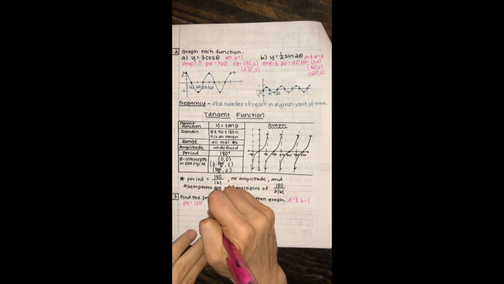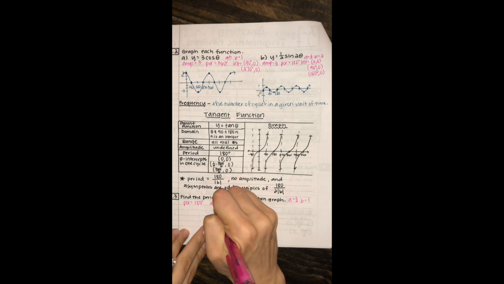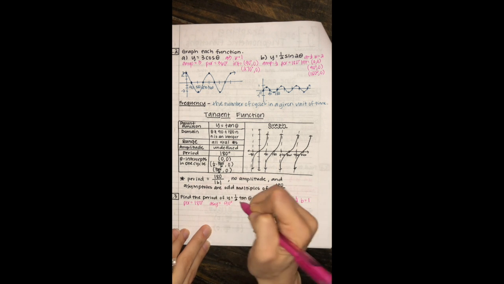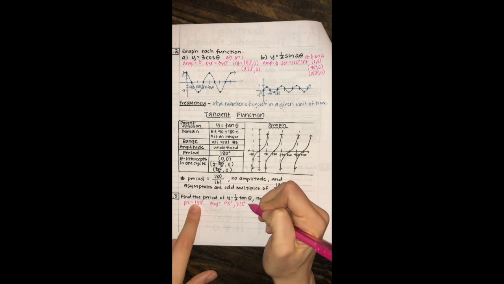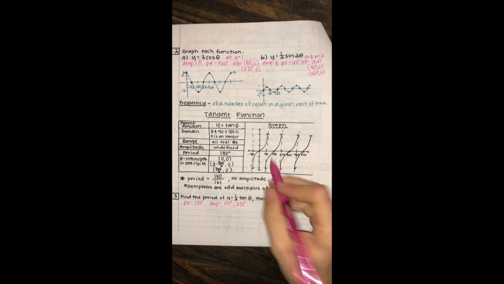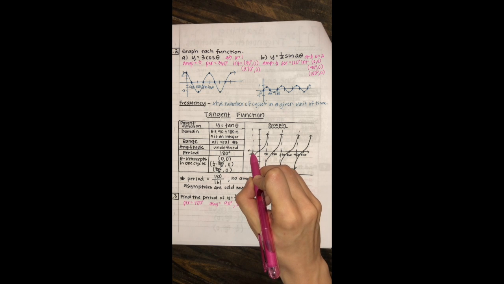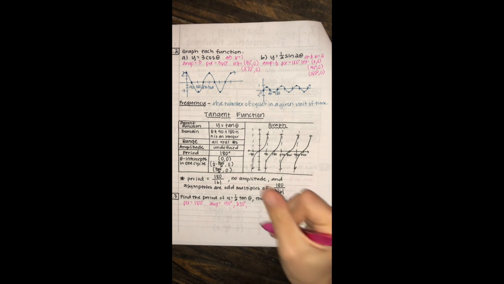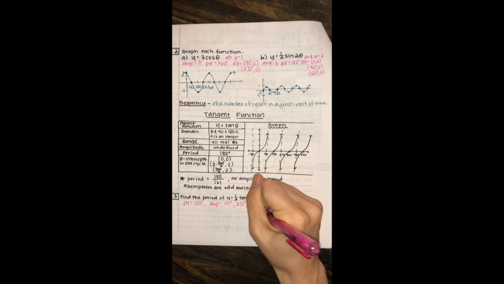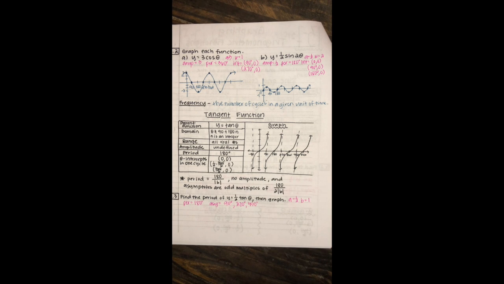So let's just say some asymptotes. We would have one at 90, we would skip 180. We would have one at 270, skip 360, because on those other ones, it's actually touching. So the dashed line touches, that's why it's the odd. So 270, skip, what's the next one? 360, and then 450, and you can keep going, but it's every other one.